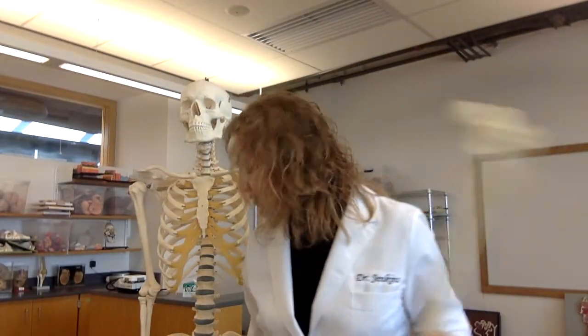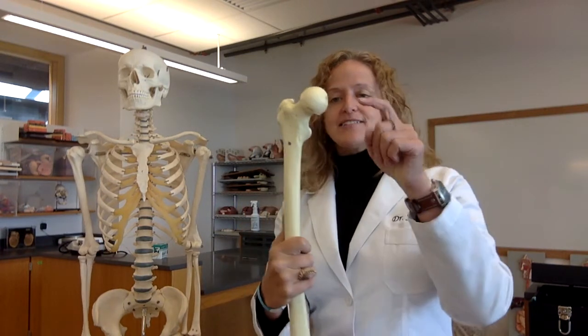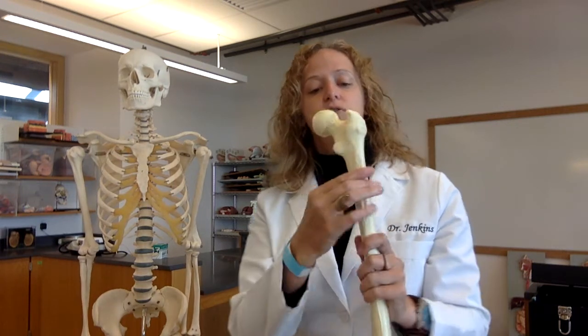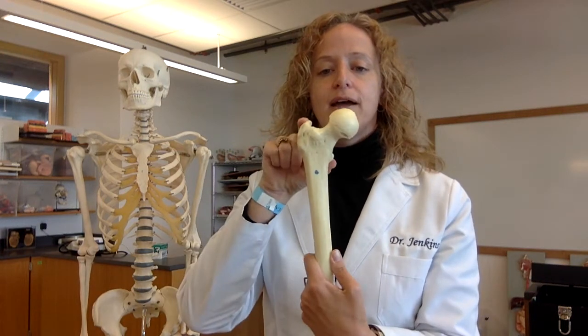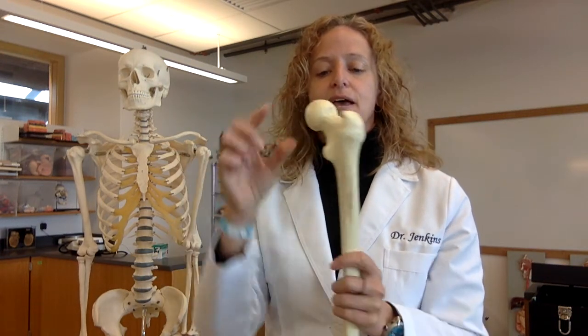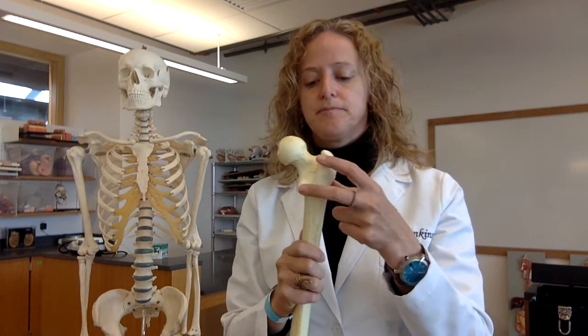Let's talk about the femur. No one should miss the femur. I often joke in lab that if anybody misses the femur, I'm going to hit you over the head with the femur. Biggest, strongest bone. The femur has a head. It has a neck. Then we have two big bumps on the back.